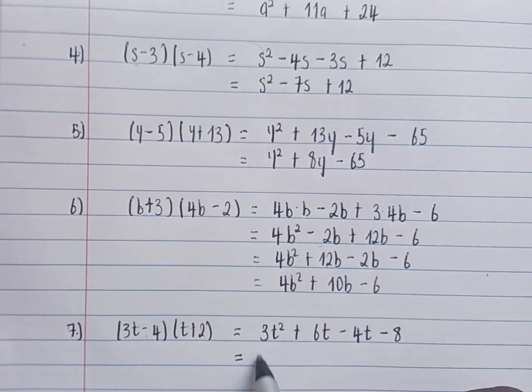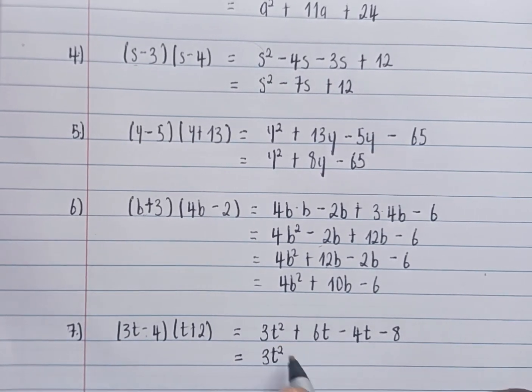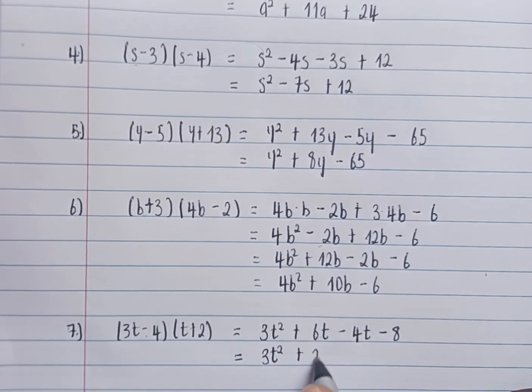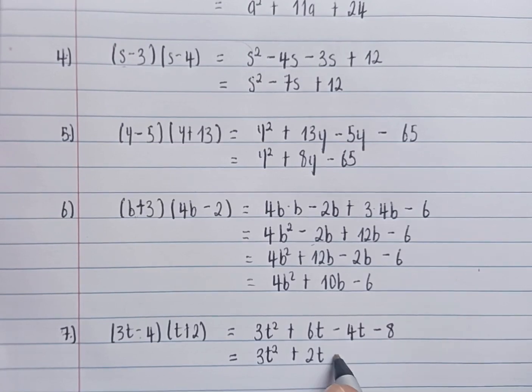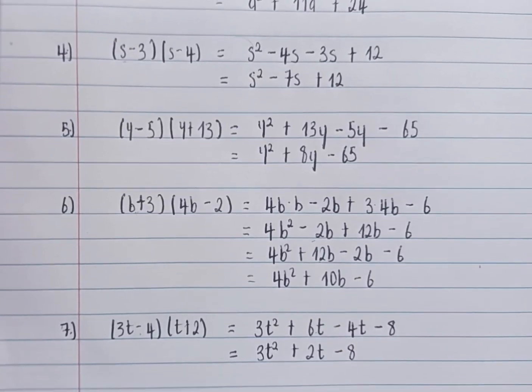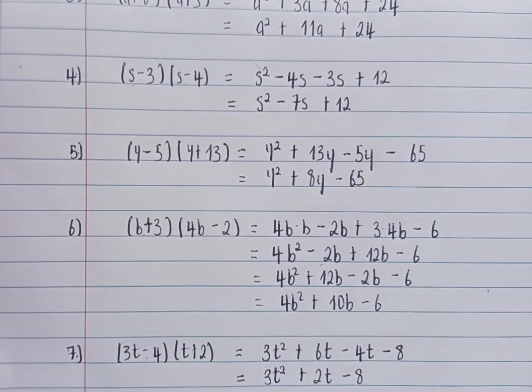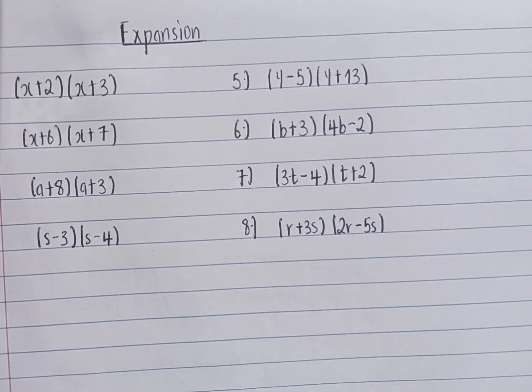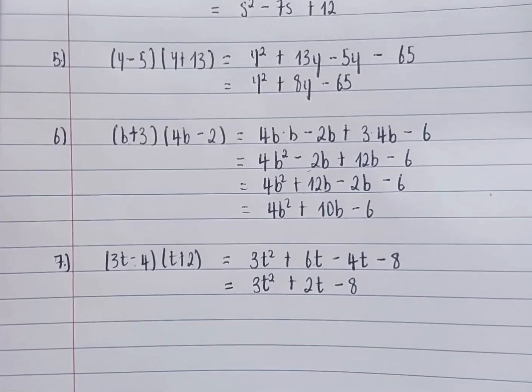So this equals, we have 3t squared. Now we have like terms. So 6t minus 4t gives 2t. And we're left with minus 8. And here it is. We're done with number 7. Number 8, we have r plus 3s times 2r minus 5.